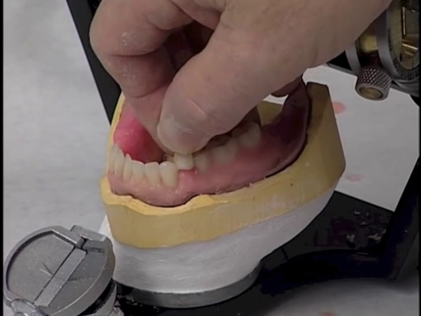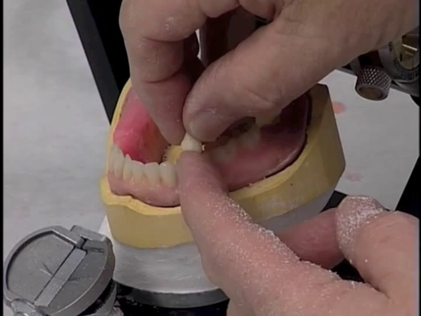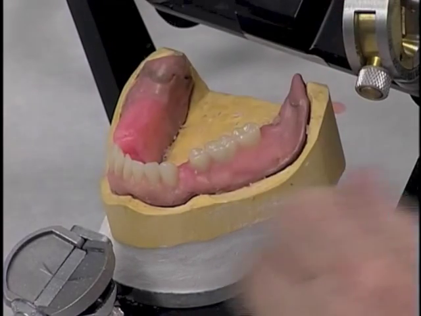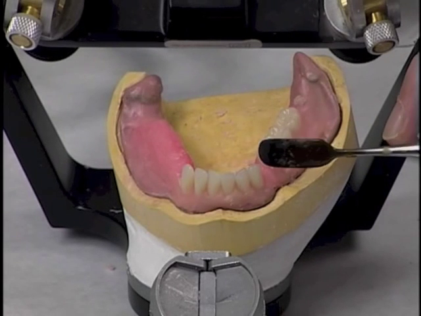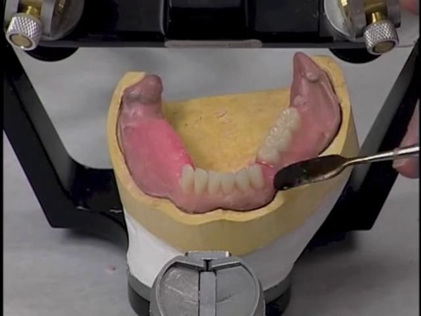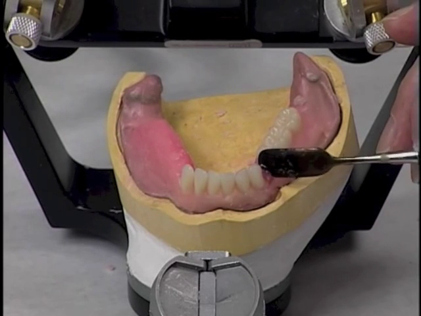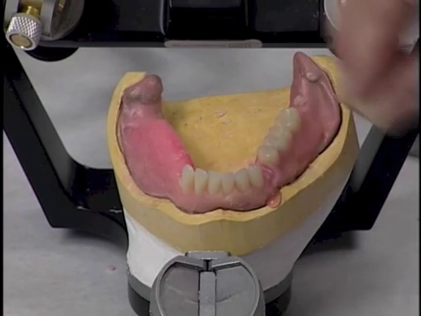Now it appears as though that tooth will fit the space okay, by hollow grinding it on both the mesial and the distal of the tooth. Arrange this first premolar in such a way that it will be of good aesthetic value. We don't end up with it looking too crowded or looking as though there are spaces there.